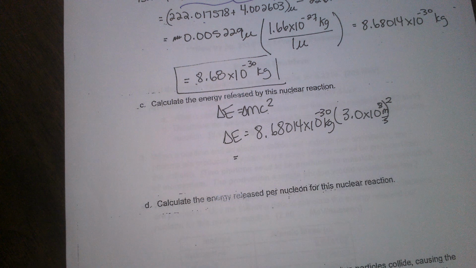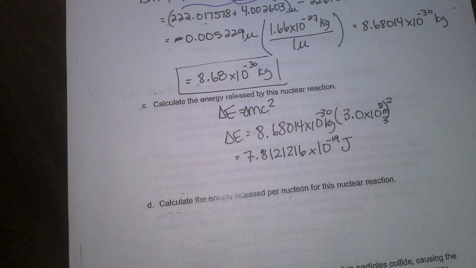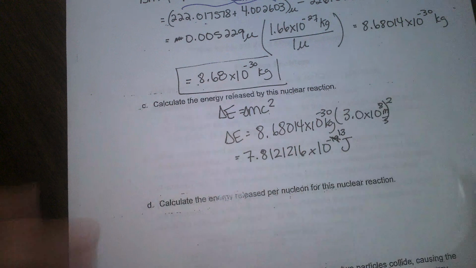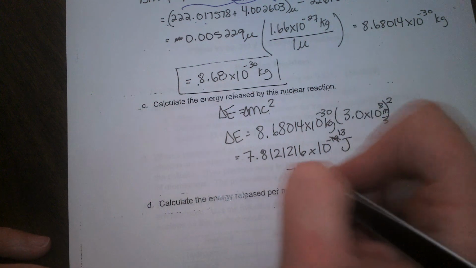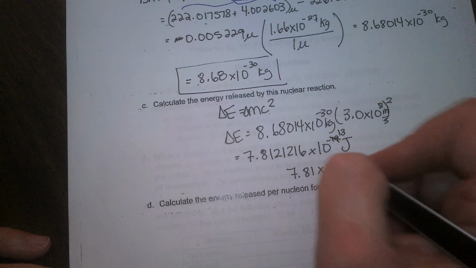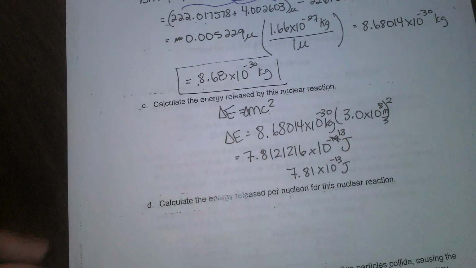And we get what for a value? 7.812 times 10 to the negative 19? No, 13 joules, which would be 7.881 times 10 to the negative 13 joules. Now we can leave our answer here.